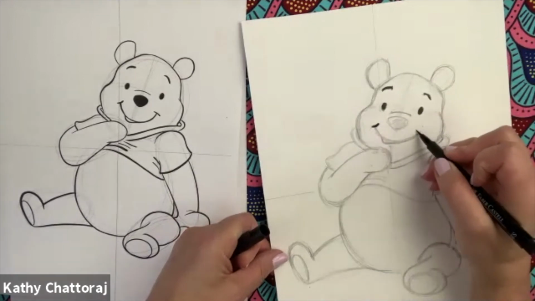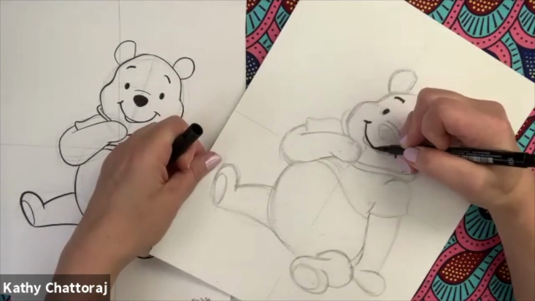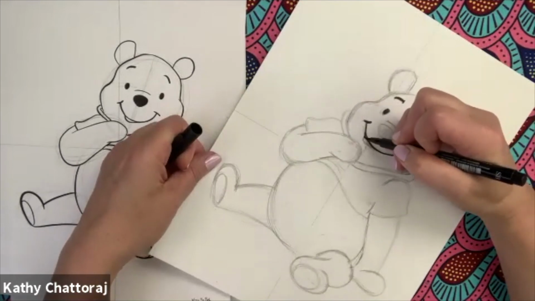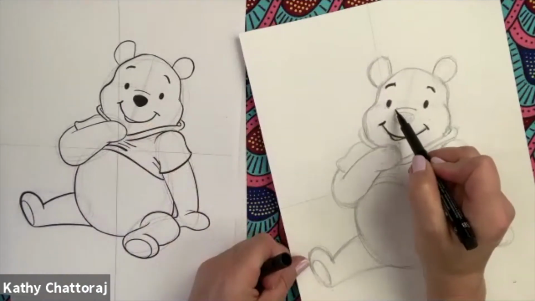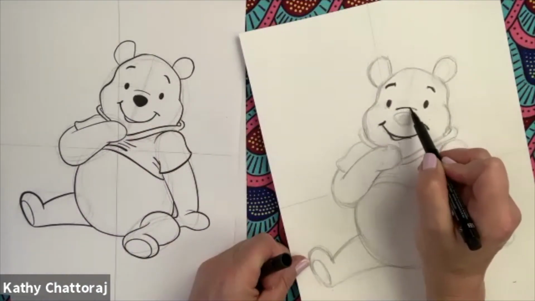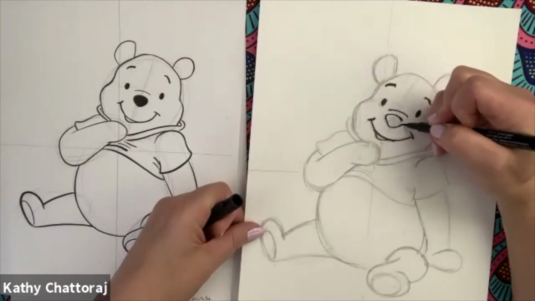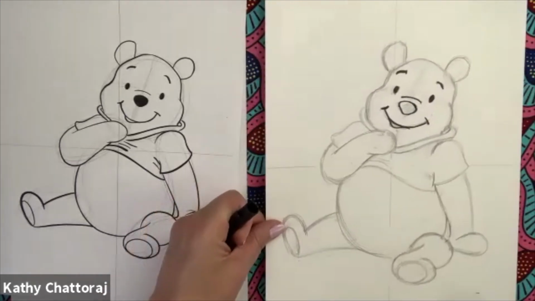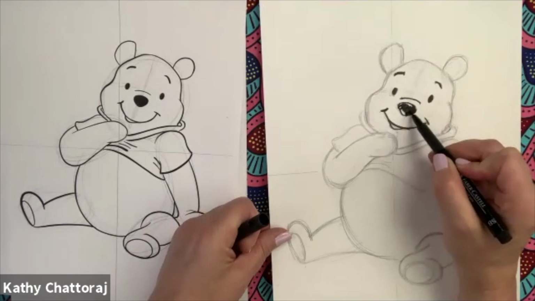I'm just going to use it for part of it. Since it is a brush pen, I have to have control over where the lines go. So I'm going to pause and ink so you can see what it looks like when it's done.